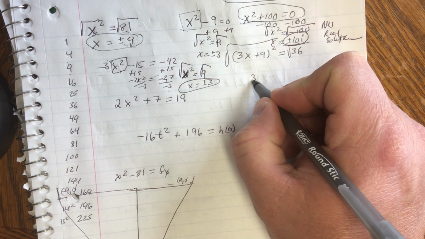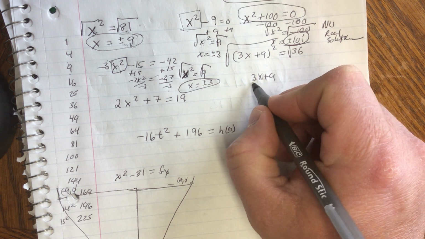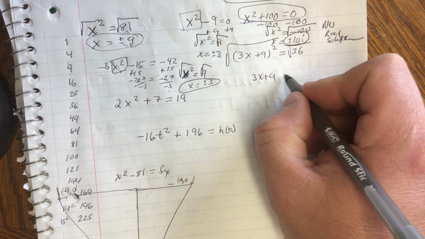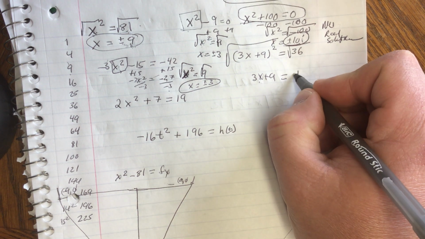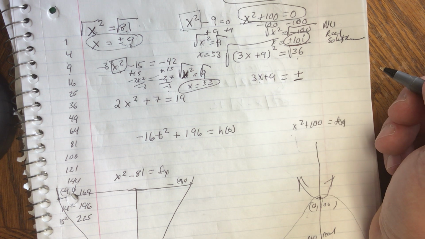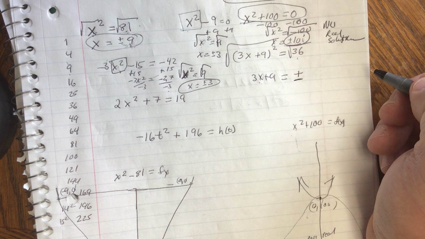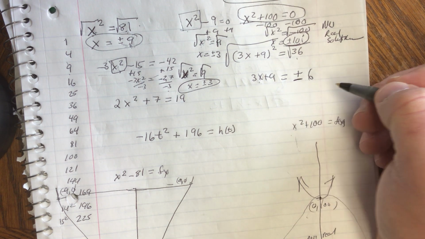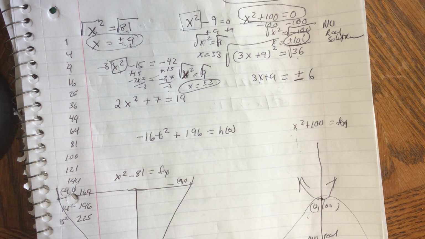Therefore, I have 3x plus 9. Don't change signs on anything on the side that the x is on. Equals. But I do have two signs over here. I have plus or minus. What's the square root of 36? Square root of 36 is 6.